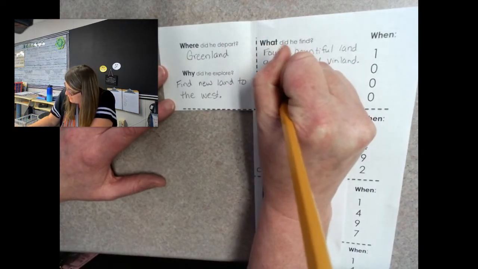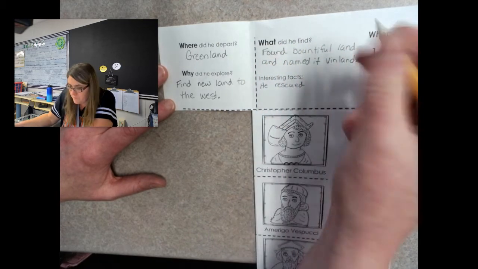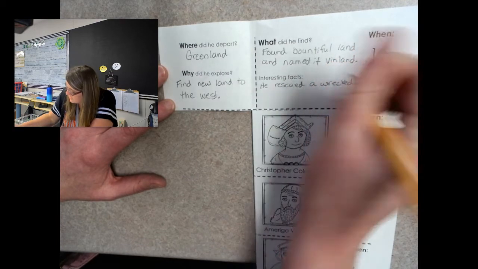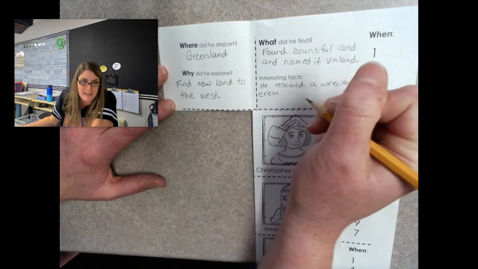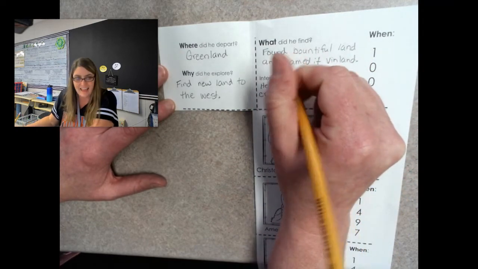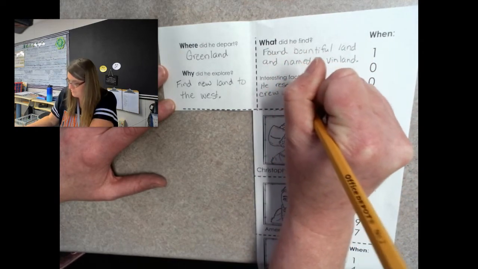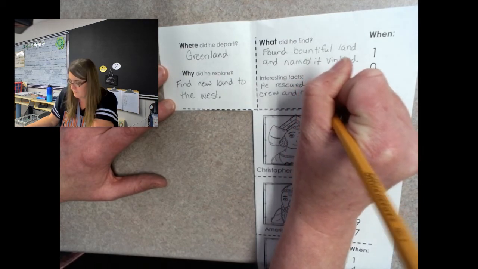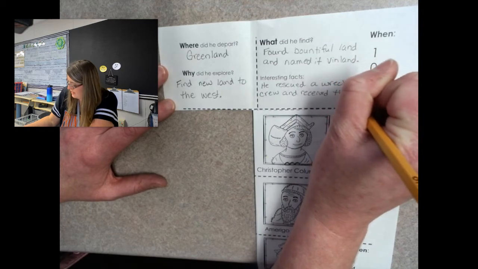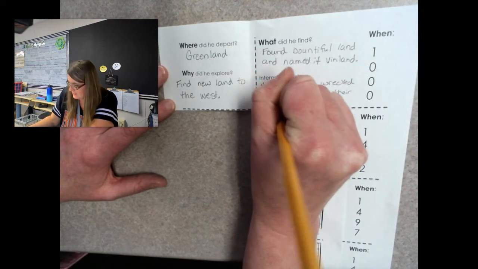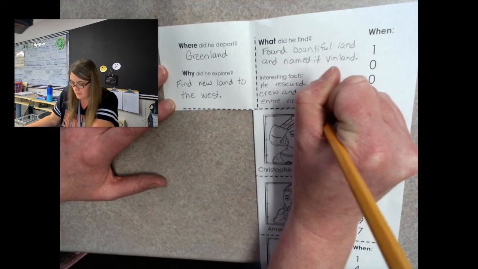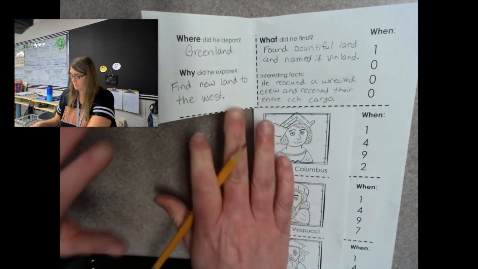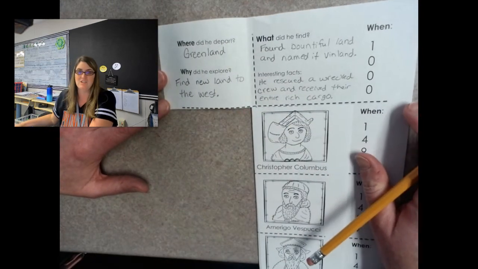So he rescued a wrecked crew. So that means somebody else was out there exploring as well. And received their entire rich cargo. Now remember, if I'm writing too fast, you should just push pause right here and you can get yours copied down.